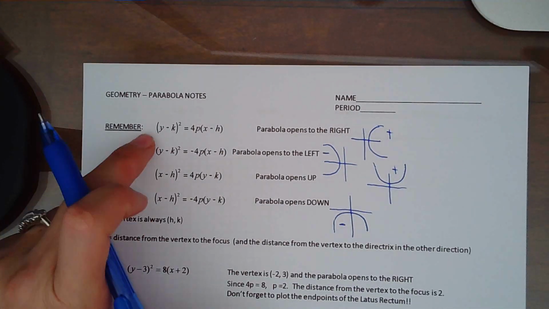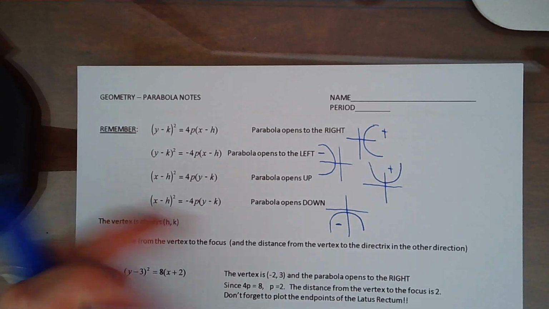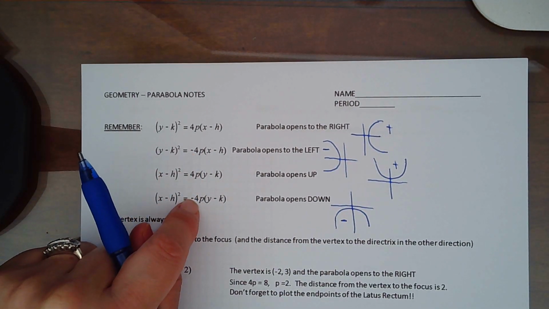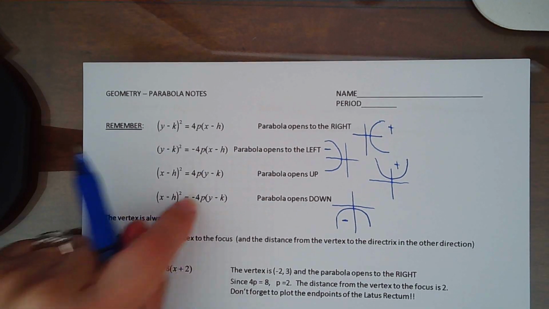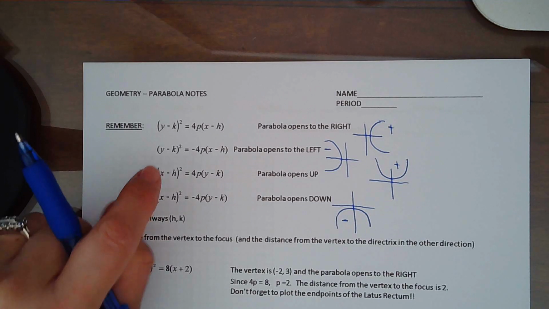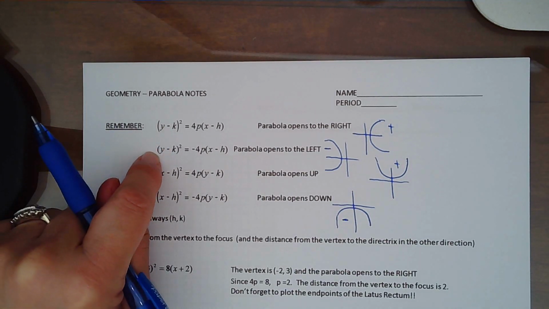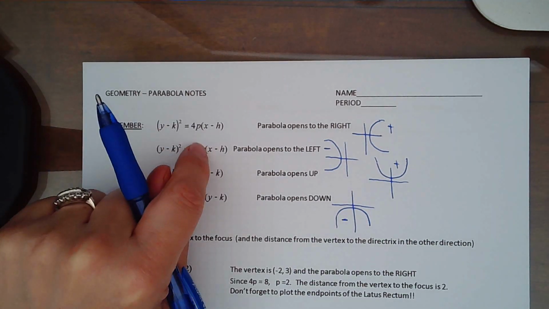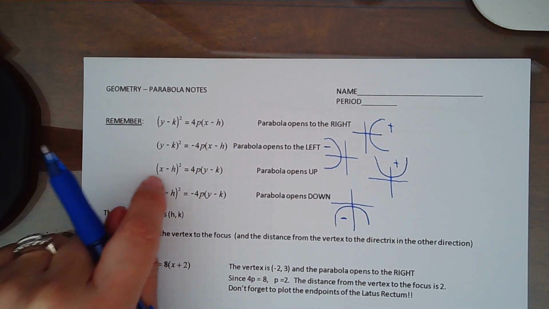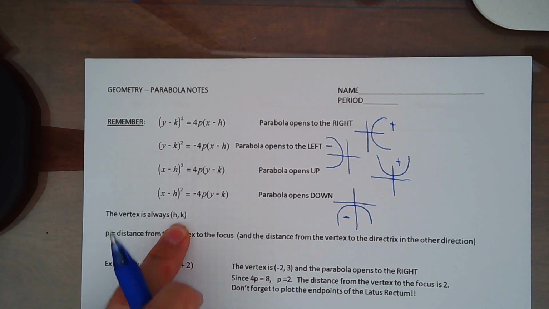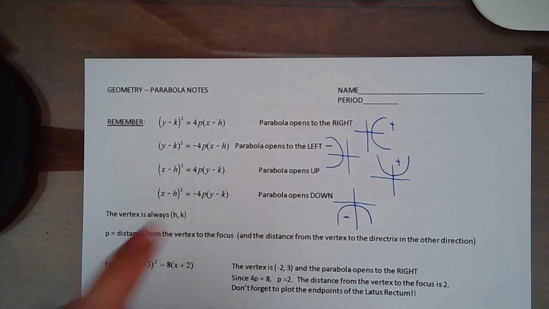Okay, so here's our different equations. You notice that when it's negative like this, there's a negative in front of the 4. And then up and down, rather than having the y first, the x is first. Like with the left and right, it's y first, then x, and up and down is x first, then y. So the vertex is always (h, k). So here's your h, here's your k.